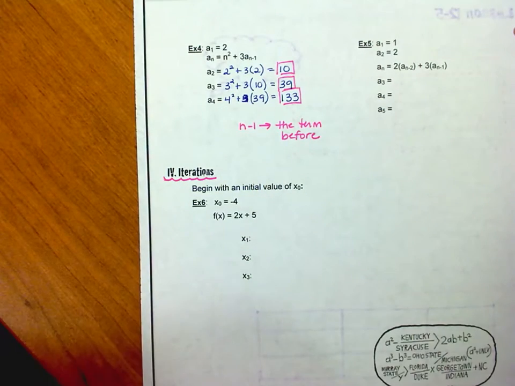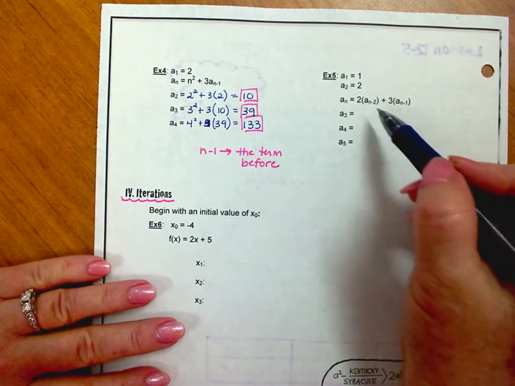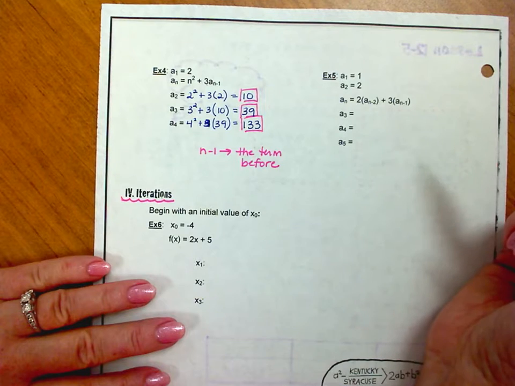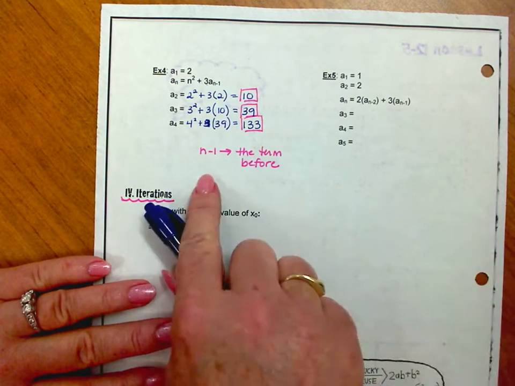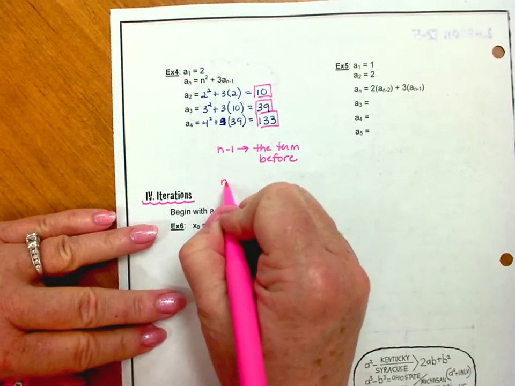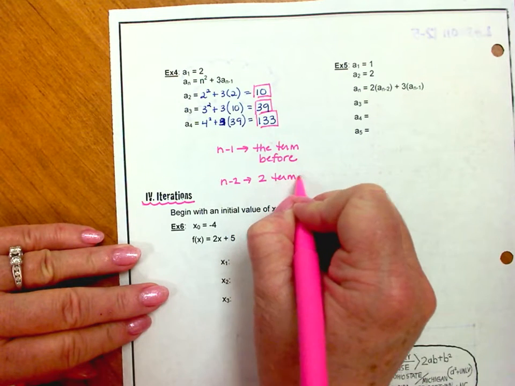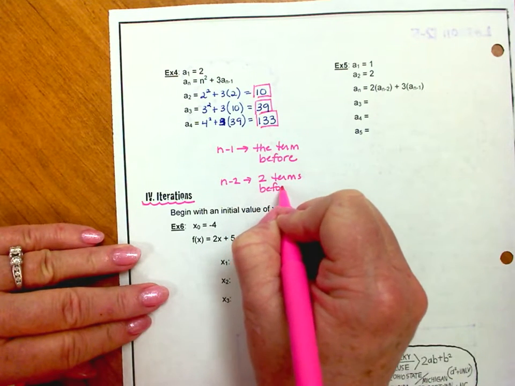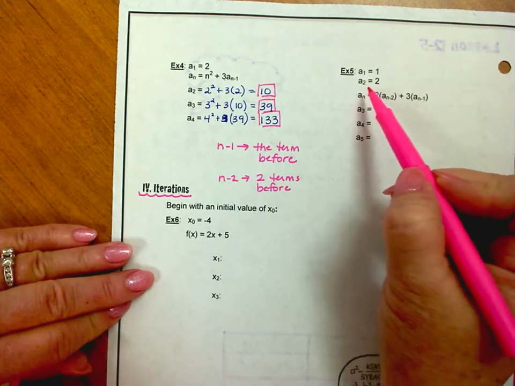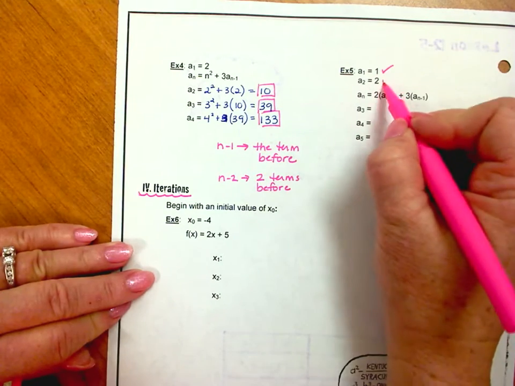Okay, now, I told you a couple examples ago that it was possible to have n minus 2. Not without being given another term, though. Okay, so we already said that n minus 1 is the term before. N minus 2 is 2 terms before. So if that's going to be the case, then we have to be given 2 terms. Okay, and in this case we are. We have a sub 1 equals 1 and a sub 2 equals 2.